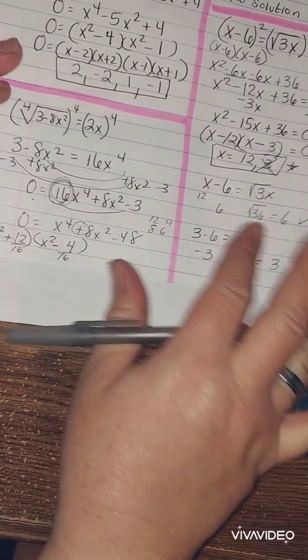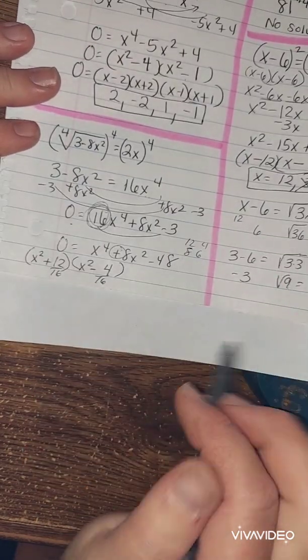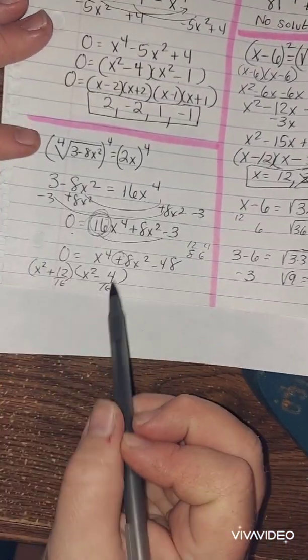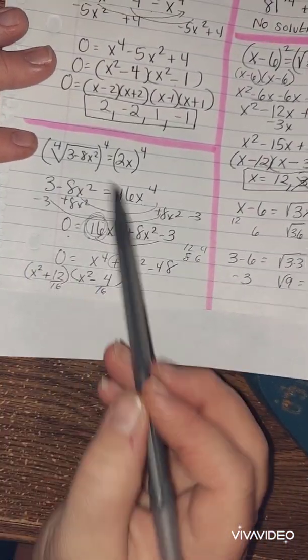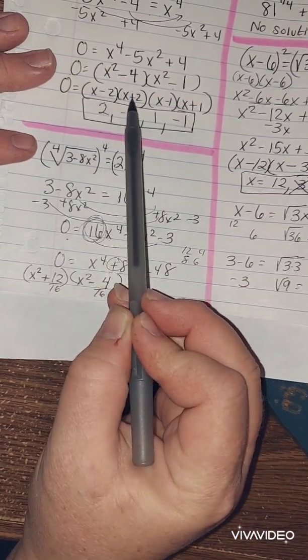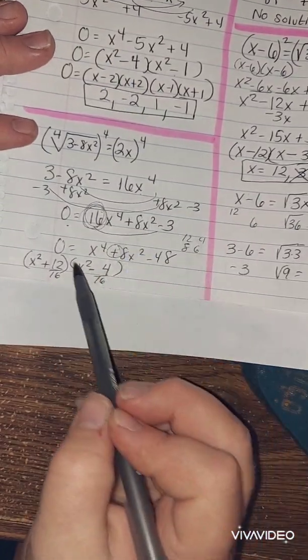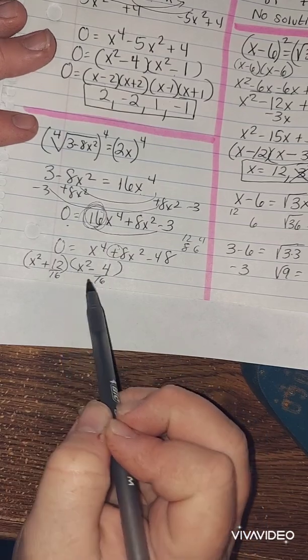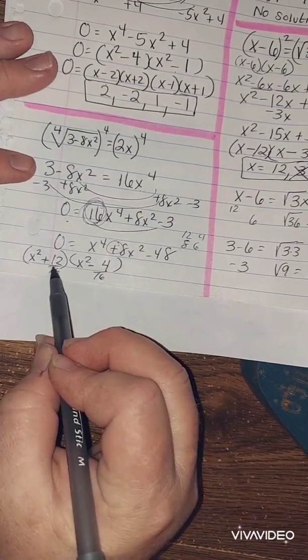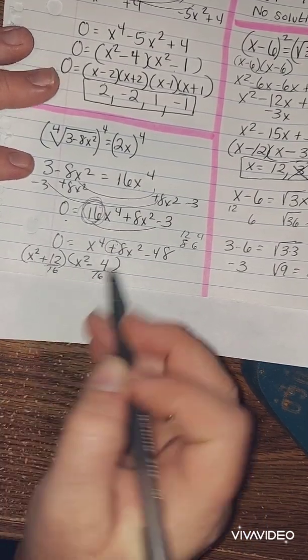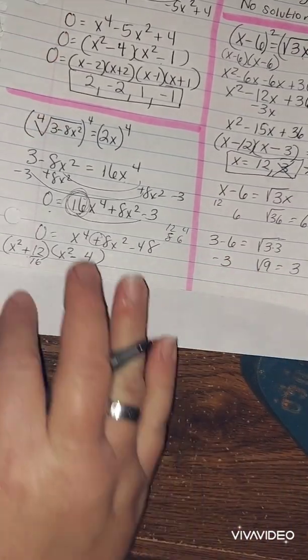Okay, so the question here is, this was a little bit different than what we did previous. We were actually able to break this down farther. You could do the difference of two squares. Let me show you a different way to do this. So let's set this equal to 0, okay? And you know what? I'm going to flip my paper over real quick.